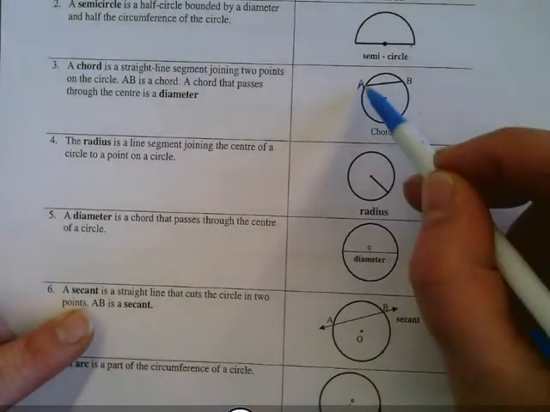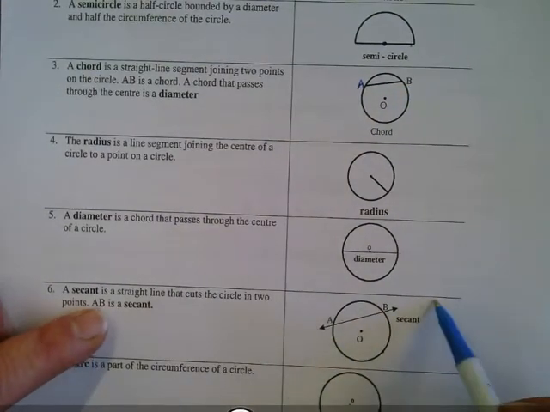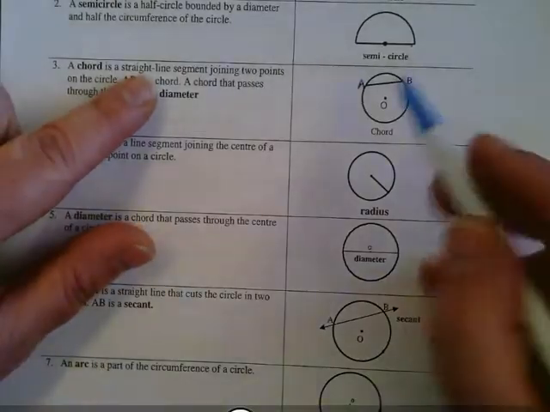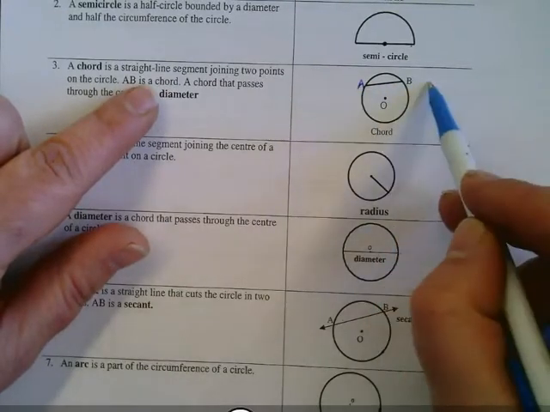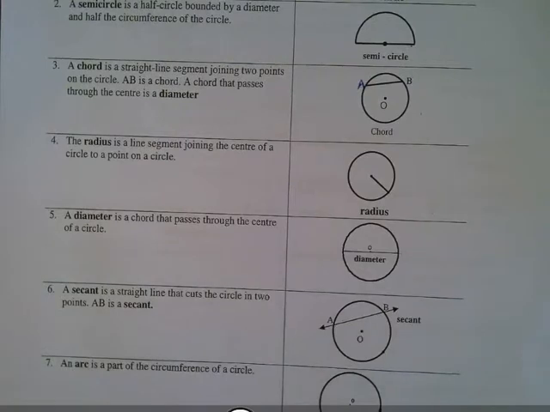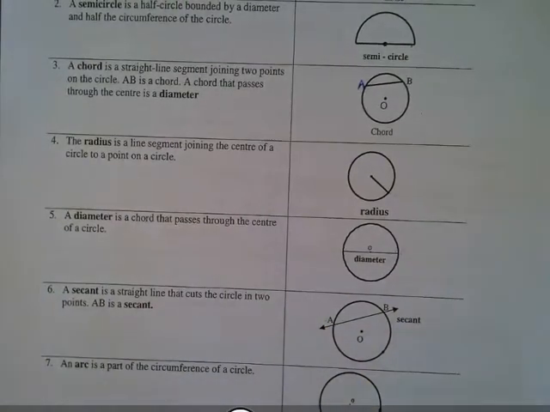Secant, it's like a chord, but it's a line. It's not a segment. So remember, a segment, or an interval, has a fixed distance, whereas a line has arrows on the end and goes on forever. That's a secant. Okay, it cuts the circle in 2 points. AB is a secant, so it goes beyond the circle.